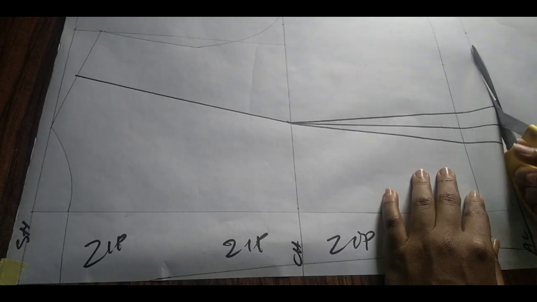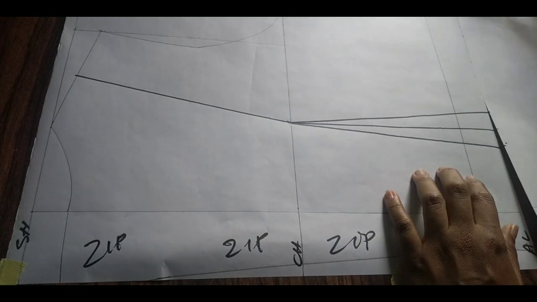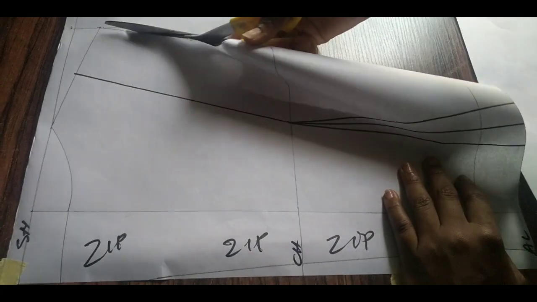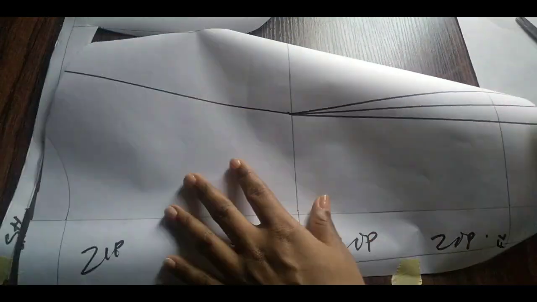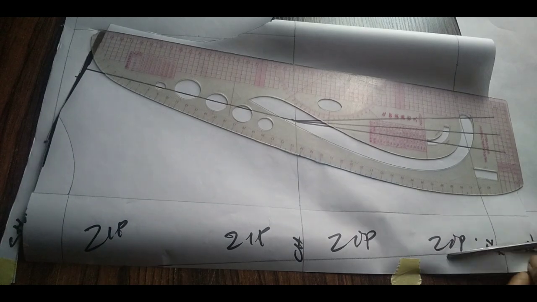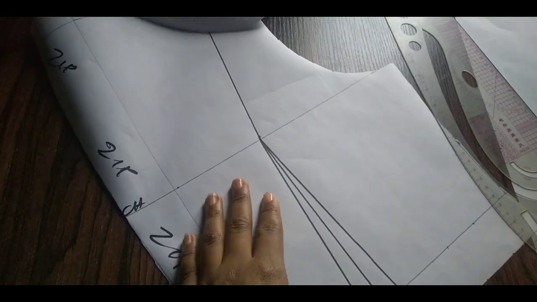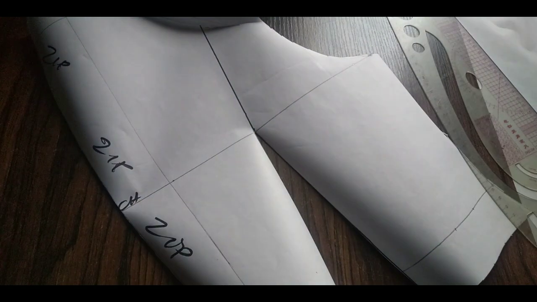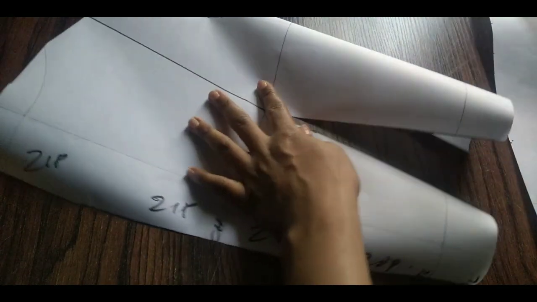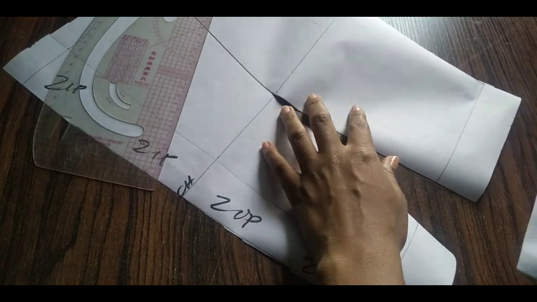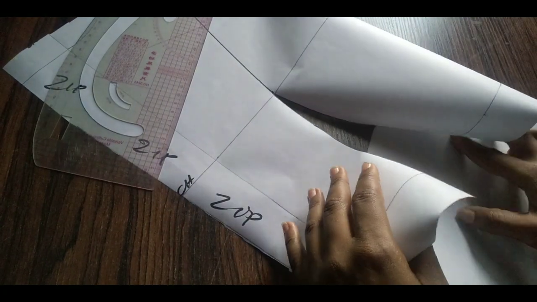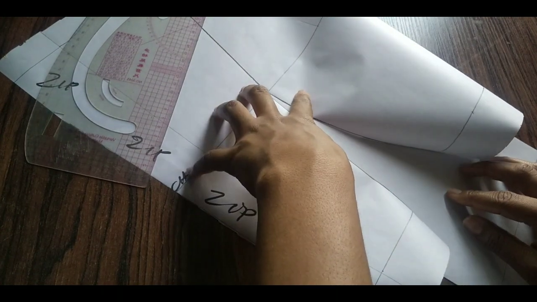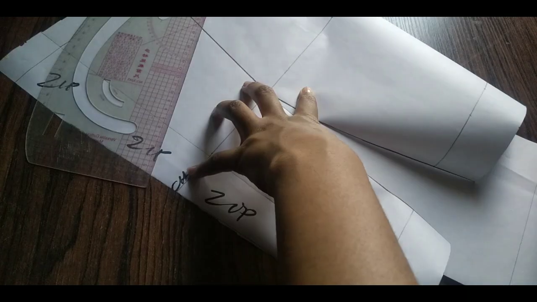Next is to use our scissors to cut through this. We're going to cut around this. So next I want to transfer this. I'm going to get a piece of paper now and put it underneath this. I'm going to use my tape to hold this down. After holding it down, I'm going to transfer it to the side.